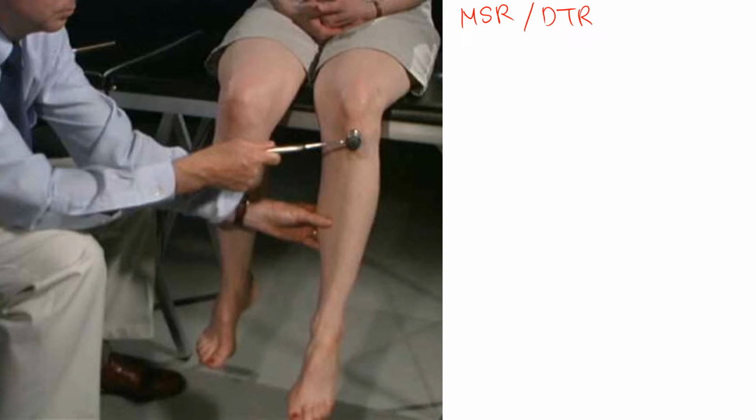Okay, so let's break it down. First, you have your reflex hammer hitting your, okay, so this is your quads muscle, this is your patella, and this is your patellar tendon. So you hit the patellar tendon. Basically, you have a receptor. When you hit this, you stretch your quads.